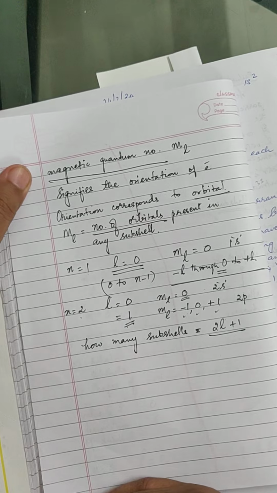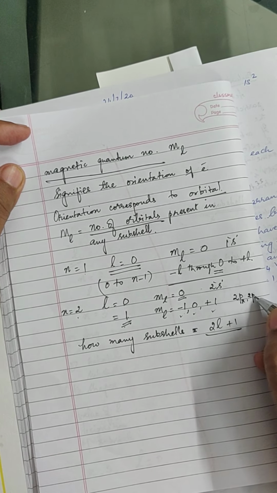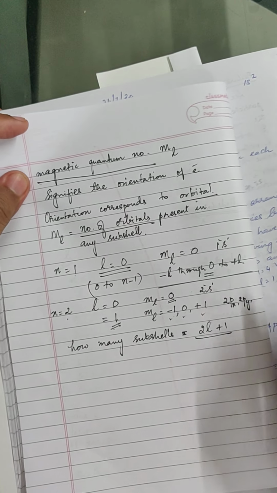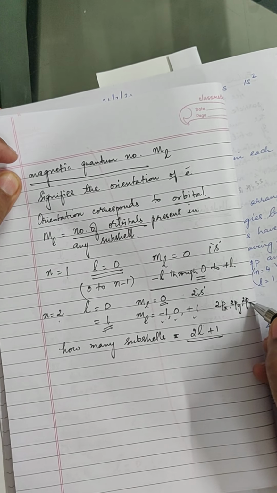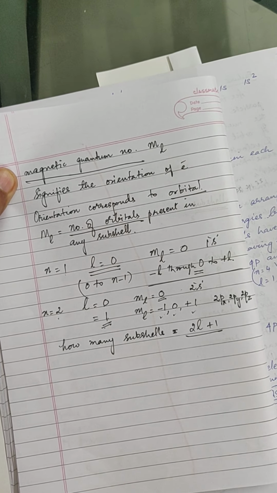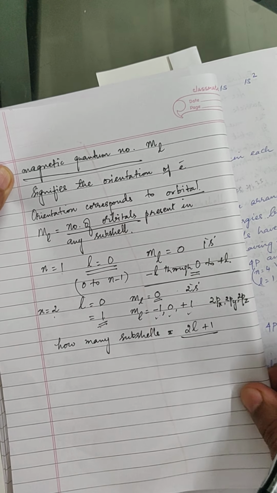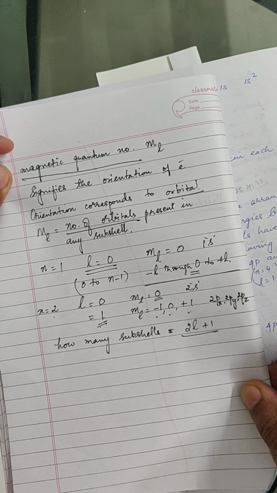They are 3 in number, which are denoted as 2px, 2py and 2pz. These are the 3 orbitals. Right?